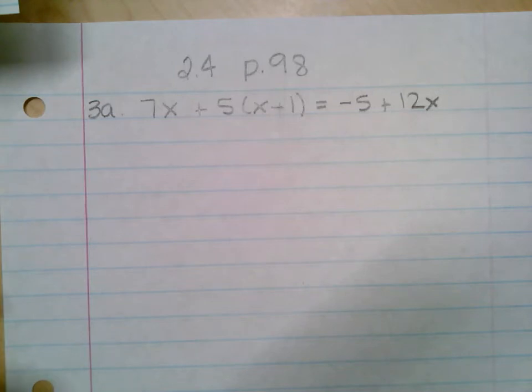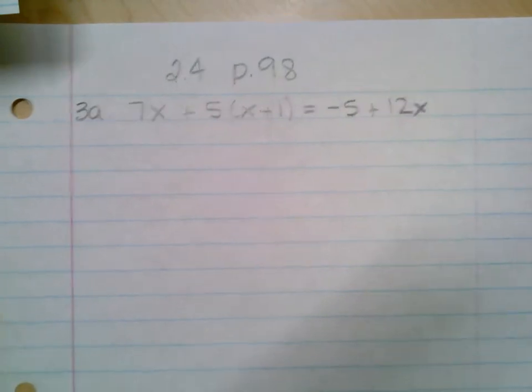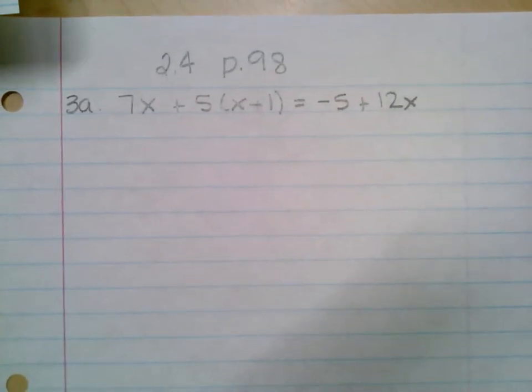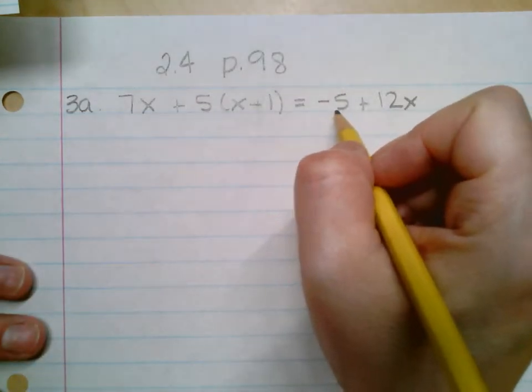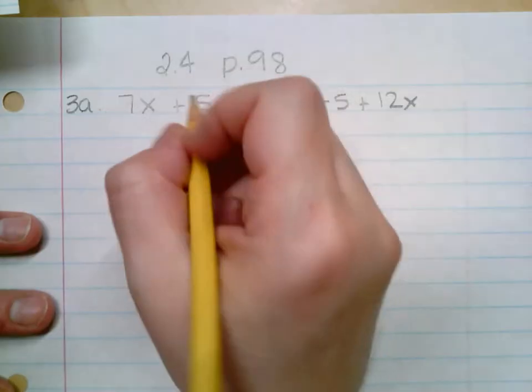So I don't have enough room over here on the right to write it down, but the first thing we do is use the distributive property. On my right-hand side, I don't need to use the distributive property because there is no distributive property. But over here, I do.